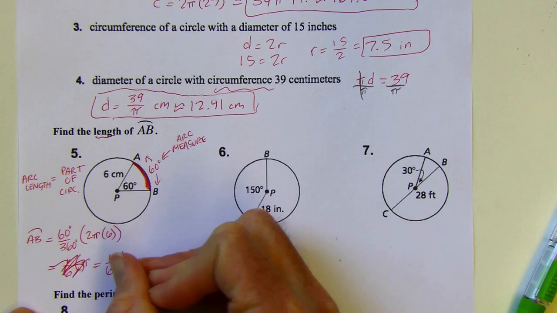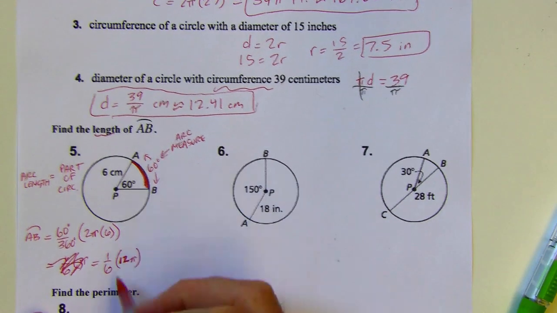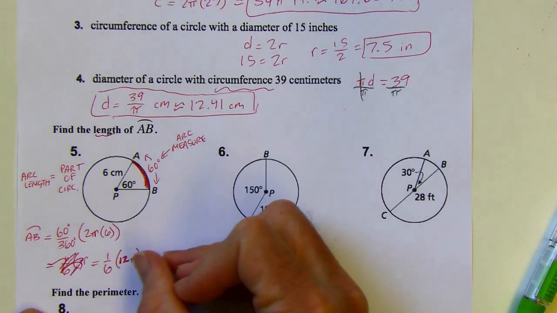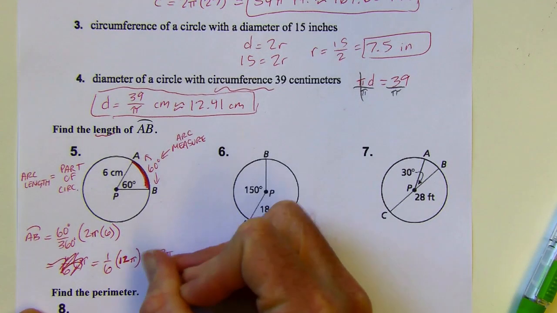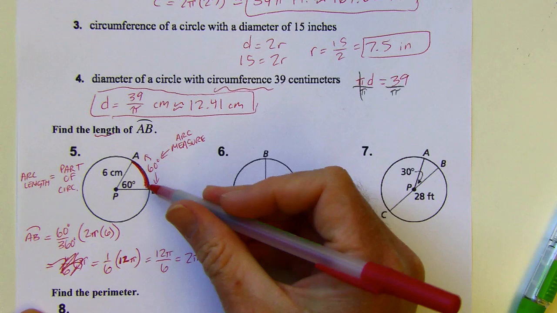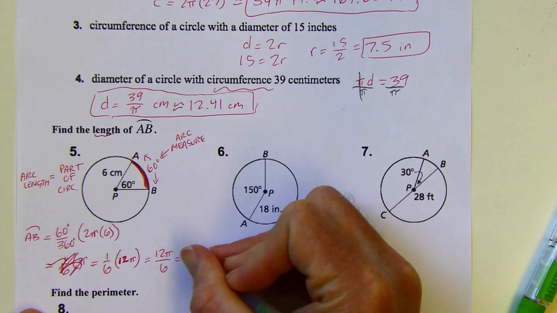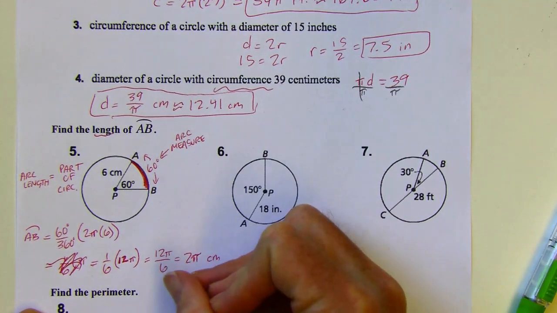Man, why do I have such trouble writing 12 pi? There it goes. Okay, so if I multiply straight across, you can think about that as 12 pi over 1. So I'll get 12 pi over 6, and that's going to reduce to 2 pi. And I still need my units, which would be centimeters here. Or again, you could do a decimal approximation.